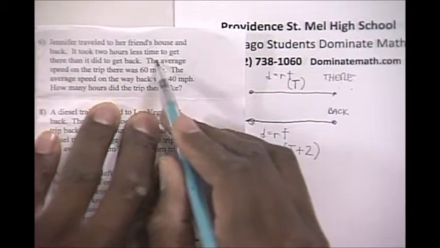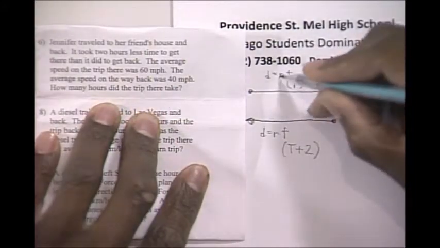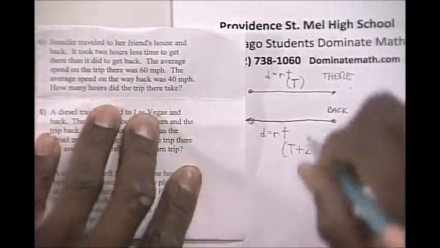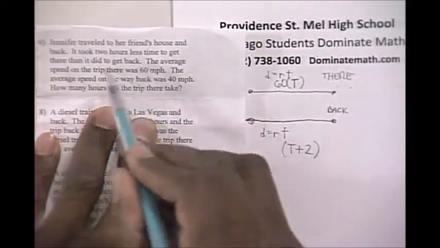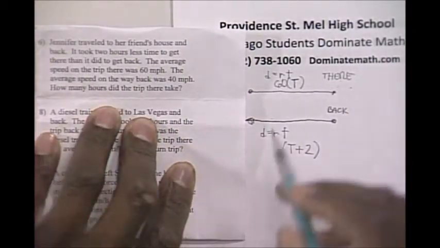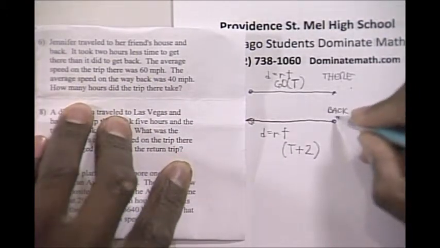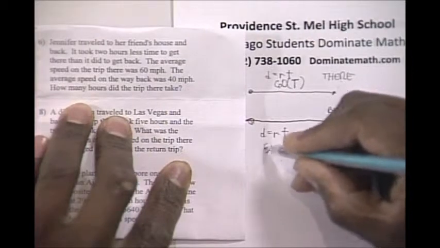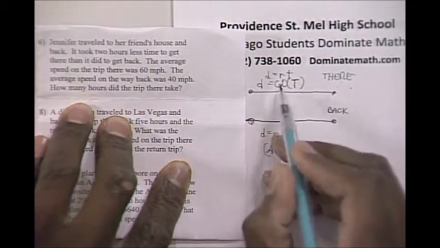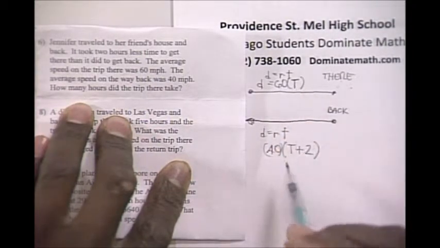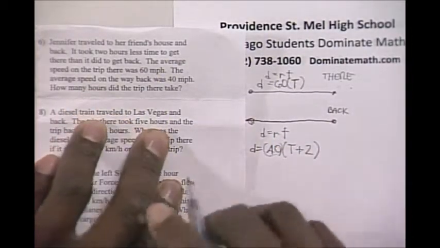The average speed on the trip there was 60 miles an hour. Another word for speed is rate, so let's put 60 there. The average speed back was 40, so this is our back speed. Let's put 40 there. So the distance there can be calculated by taking 60 times t, and the distance back can be calculated as 40 times the sum of t plus 2.